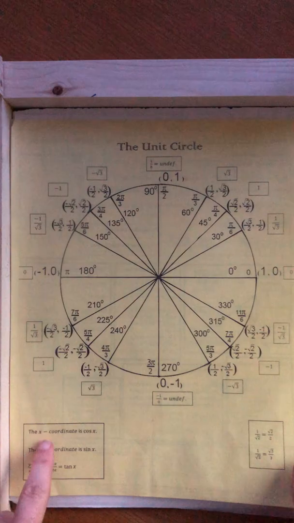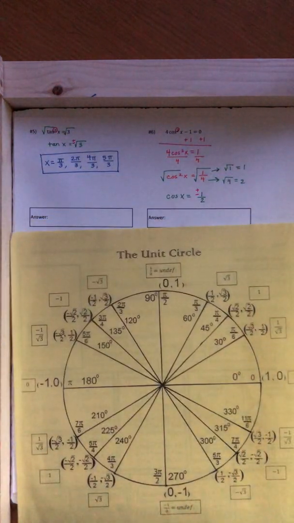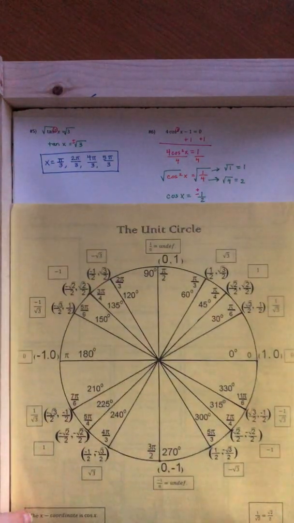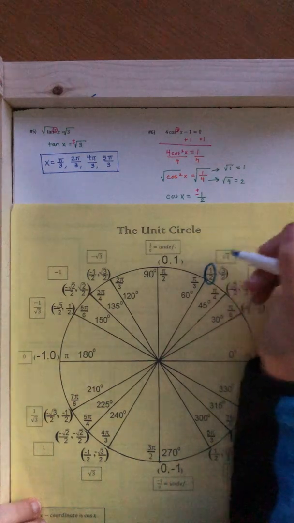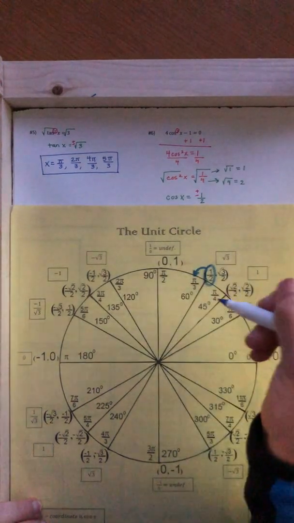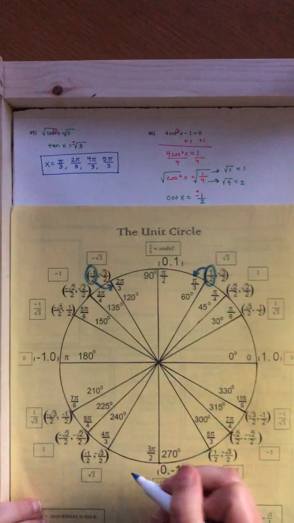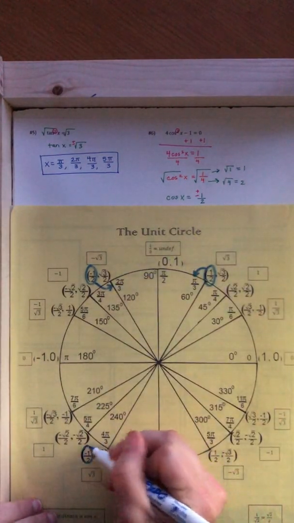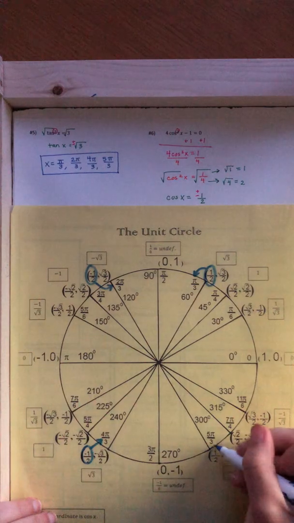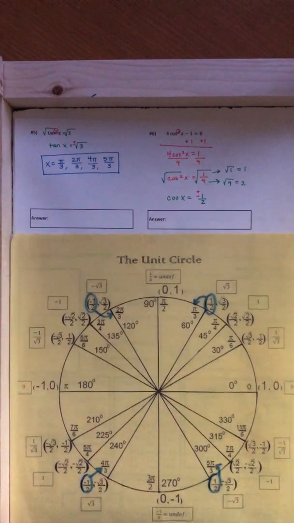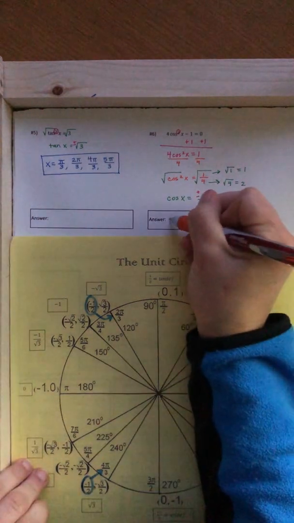Now hopefully you remember that cosine x is the x coordinate. So I'm going to be looking for where is the x coordinate positive or negative a half? Well, here's the x coordinate, it's a half. That's at pi over 3. Here's an x coordinate that's a negative a half, that's at 2 pi over 3. Another one at 4 pi over 3 and 5 pi over 3. So this also has 4 answers. All the pi's over 3's.